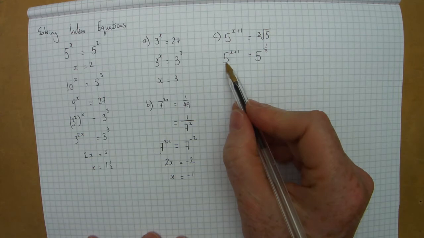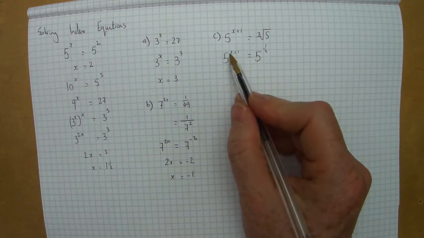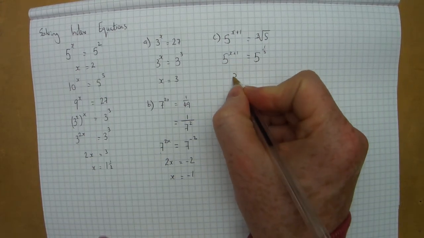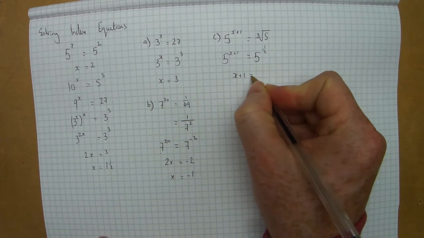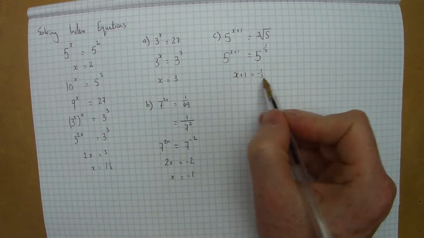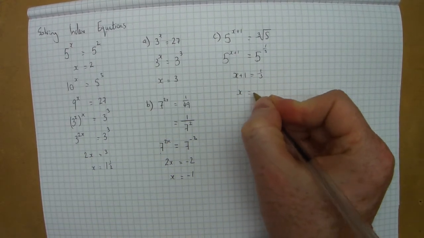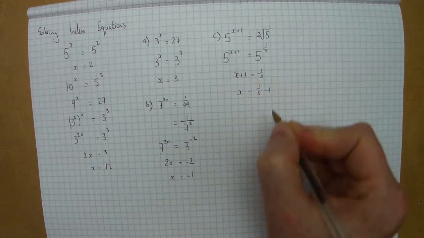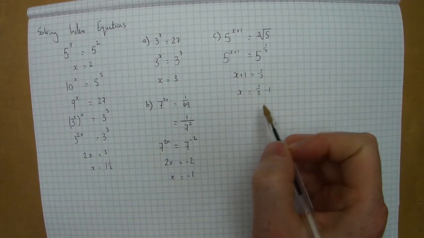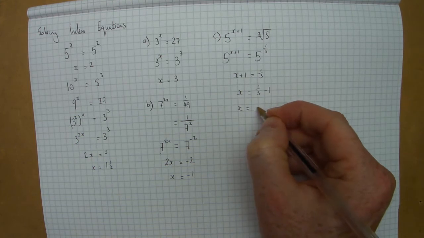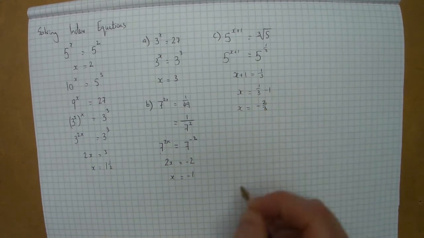So now we've got a case where the bases are the same, so then the powers must be the same. So what we can say is that x plus 1 is equal to a third, and if x plus 1 is equal to a third, then x is equal to a third minus 1. So subtracting 1 from both sides, and we get x equals minus 2/3.